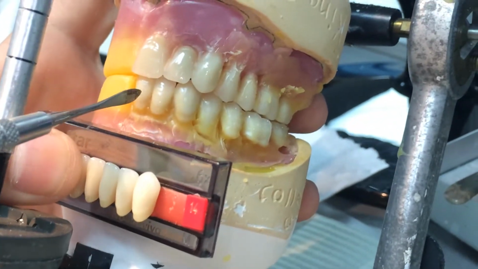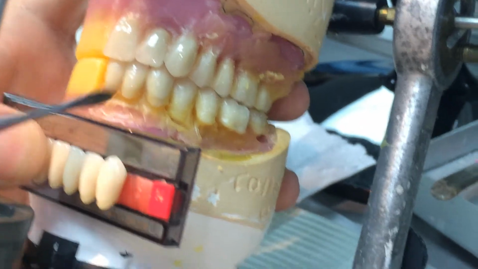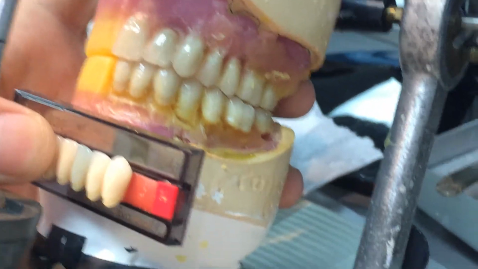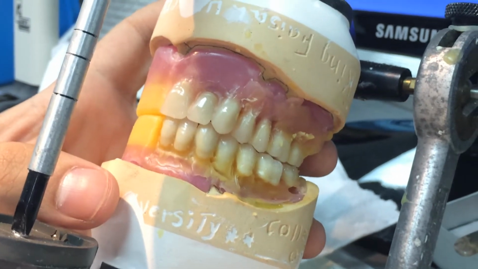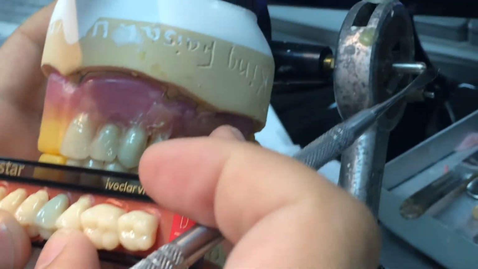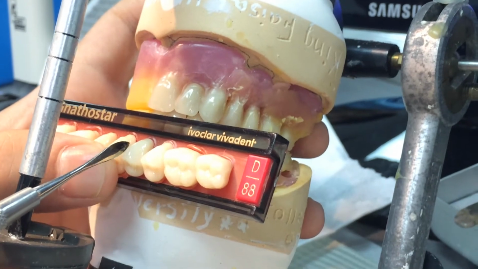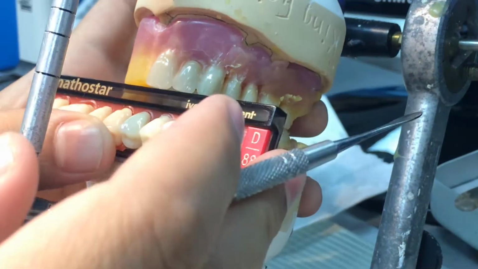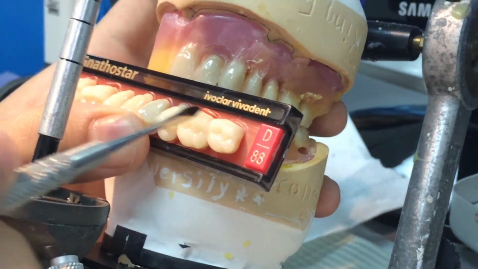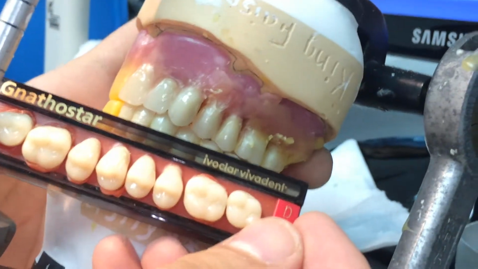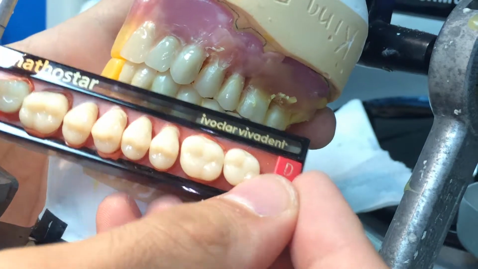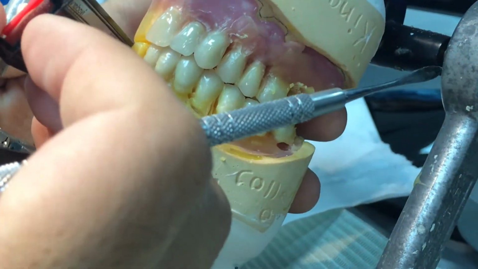Also for the lower anterior, this side is going to be here: lateral, canine, on the same side of the teeth set. Posterior teeth, I'll divide them by two, right and left. So this side is going to be here up, there, and the other side is going to be there.